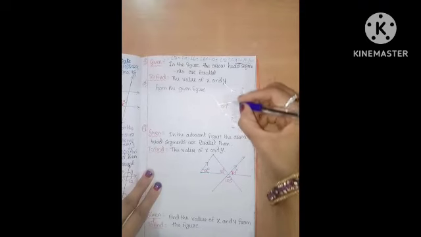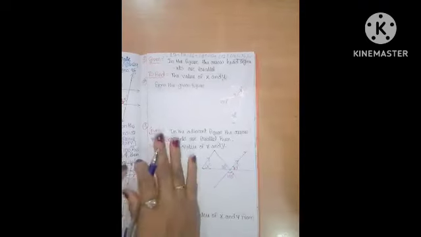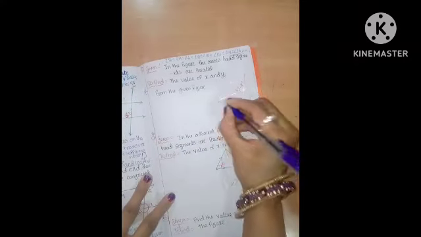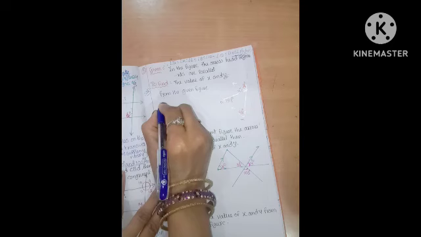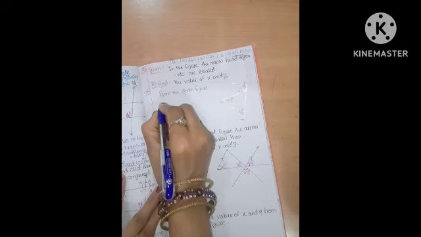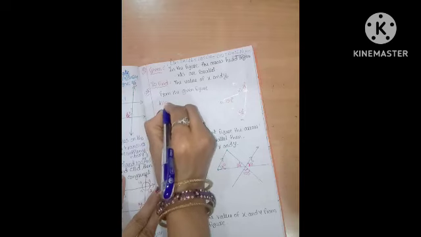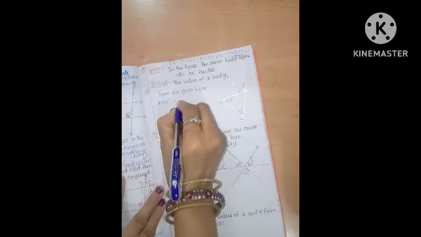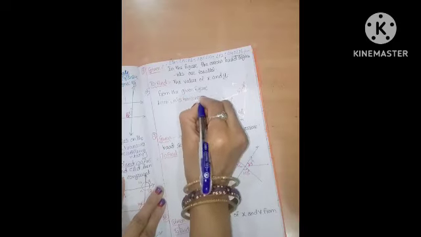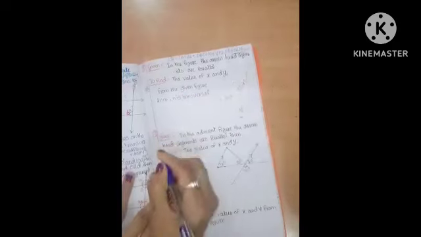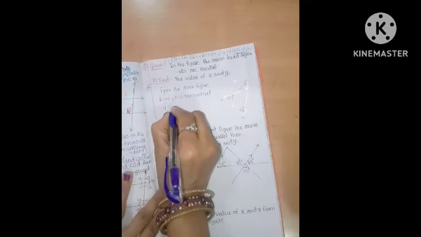This is L and this is M, and this is N. The transversal is N only. So L is parallel to M and N is the transversal. So y is equal to 59 degrees.